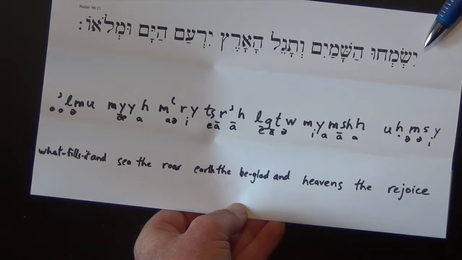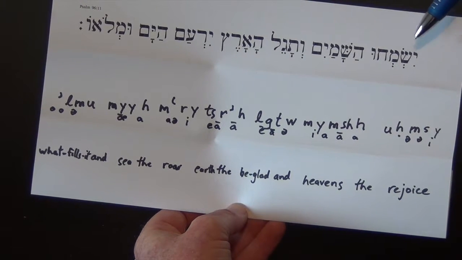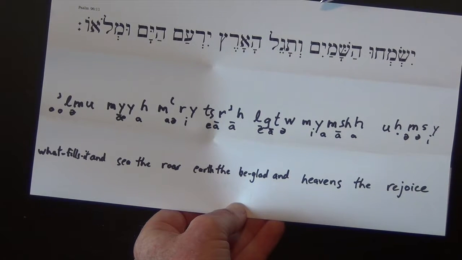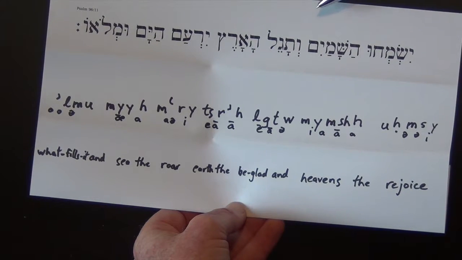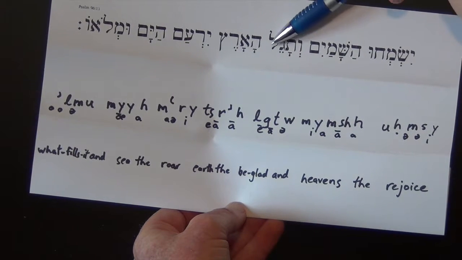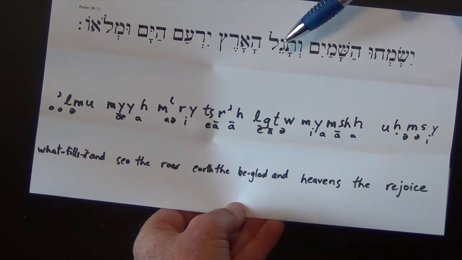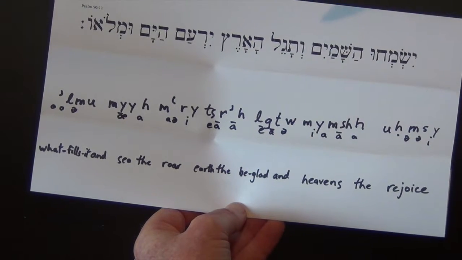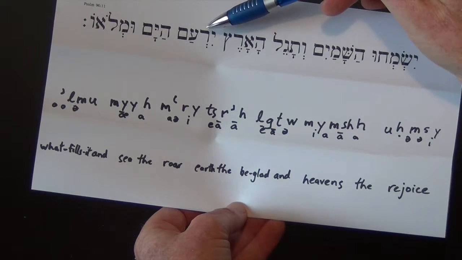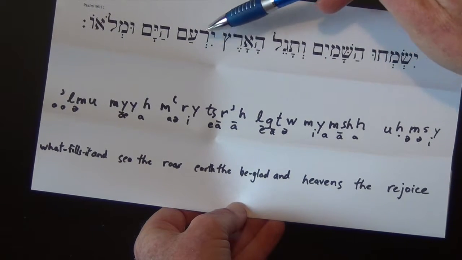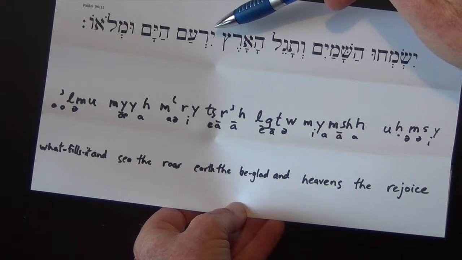With the imperfect, the masculine noun is taking a Y at the beginning, and the feminine noun is taking the T at the beginning. So the basic part here is the gal, in this case gale, meaning glad. And the root here is ra'am, which means roar or thunder.